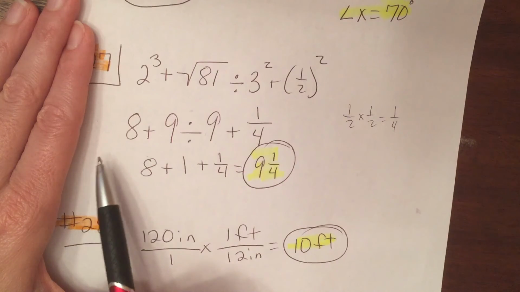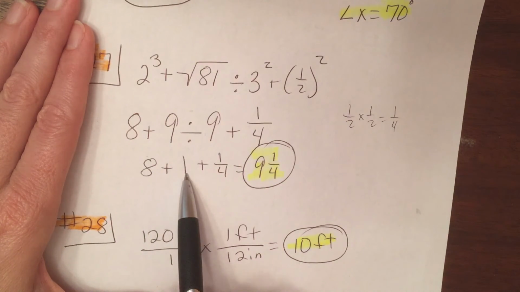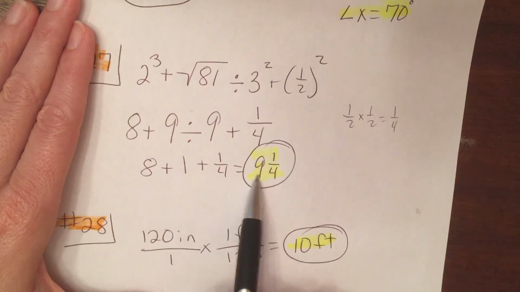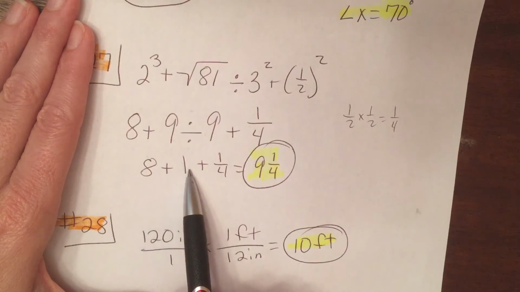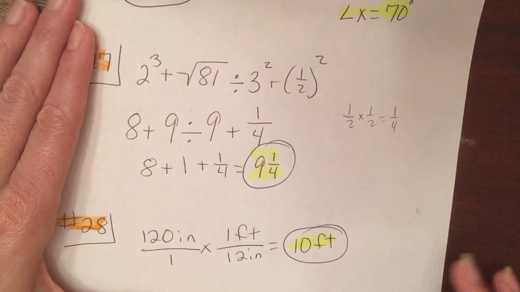Now I need to go to multiplying and dividing. So I do 9 divided by 9 and I get 1. Now I can go to adding. 8 plus 1 is 9, plus 1/4 is 9 and 1/4.